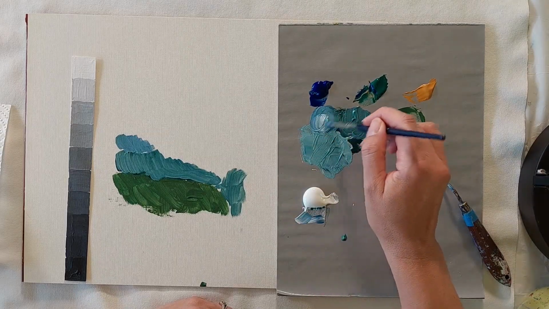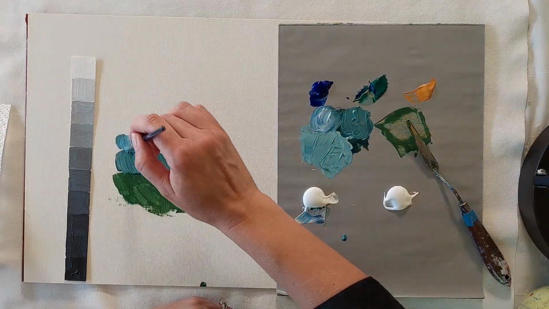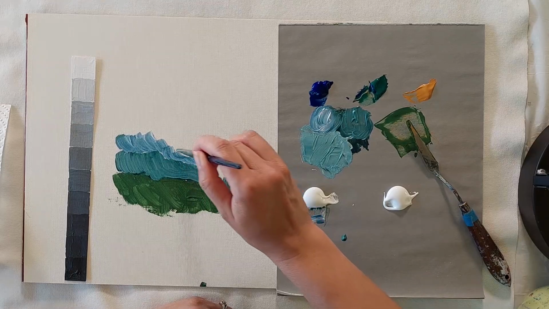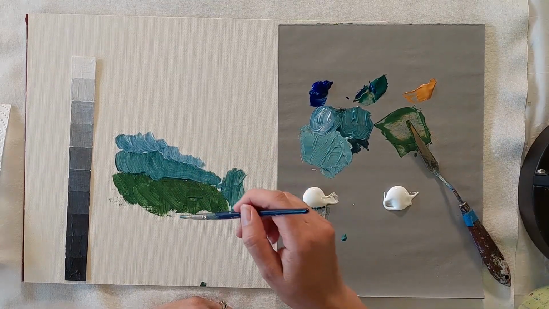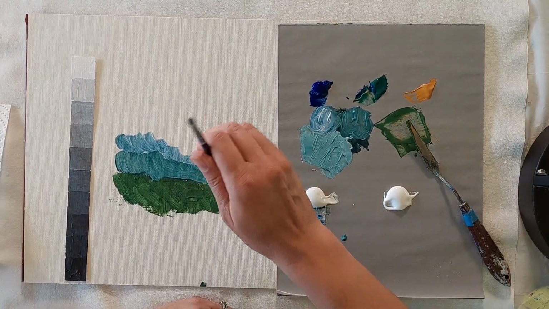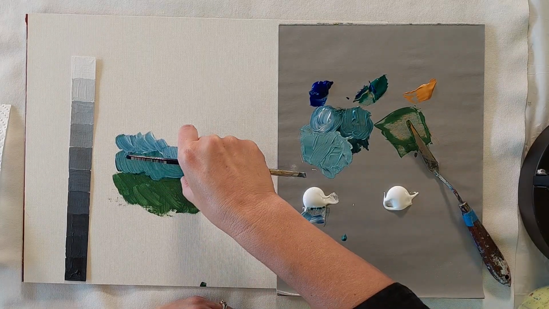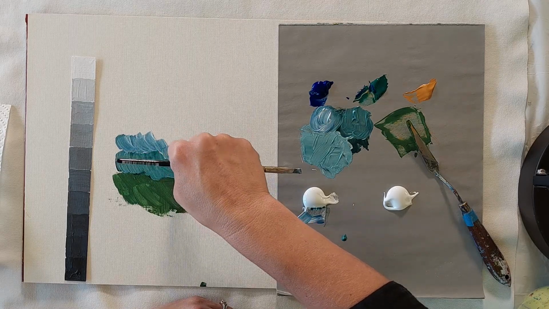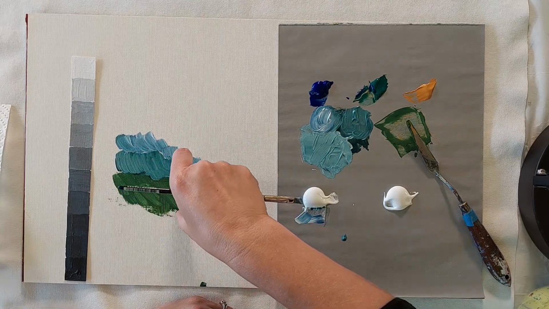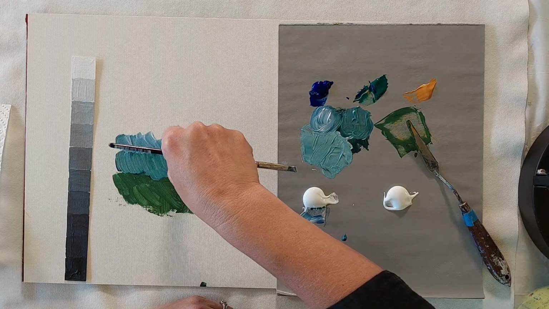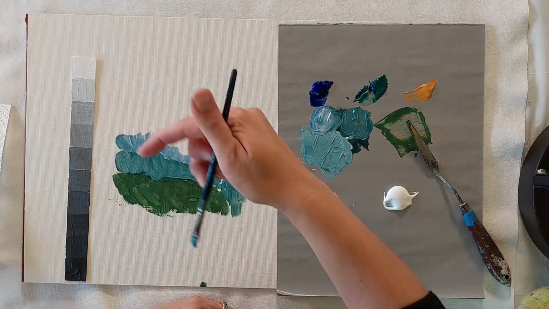Maybe even more white than that, since this one was so white. And then the other thing too is think about scale. As you go back, if this section here is, let's say, 1 inch, and this section was 1 inch, this hill would be taller than this hill. So just have them shrink as they go back, if they're the same size hills.